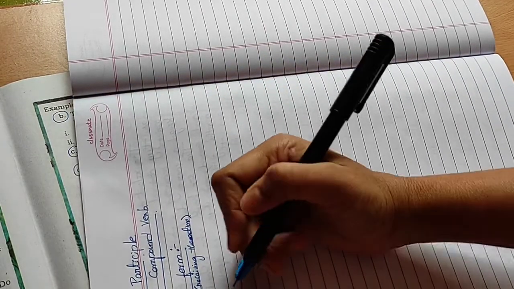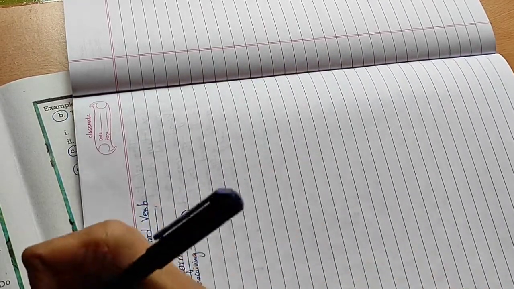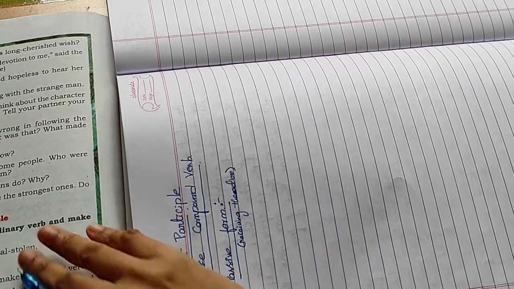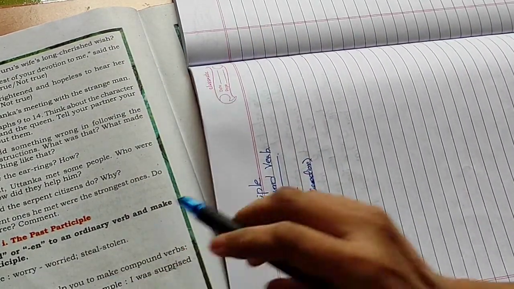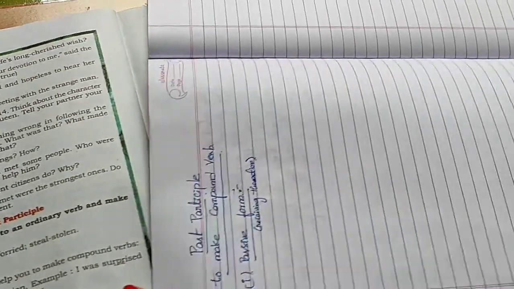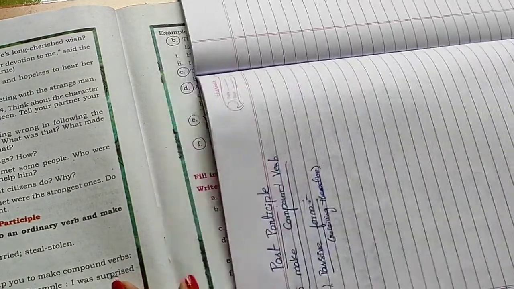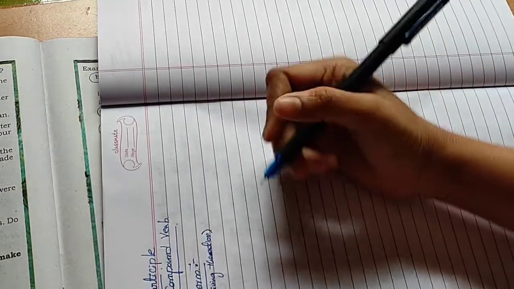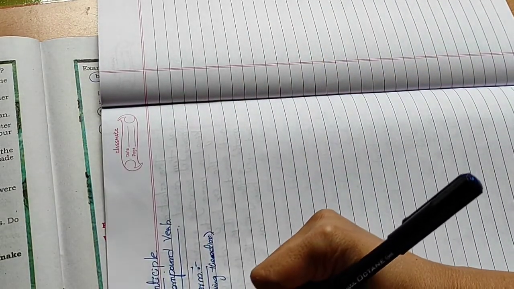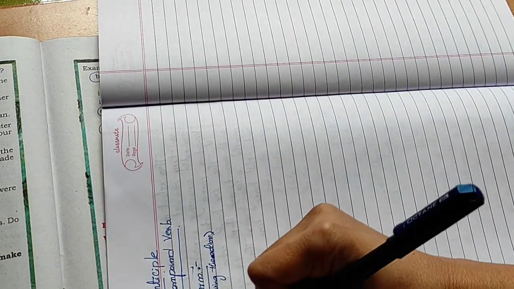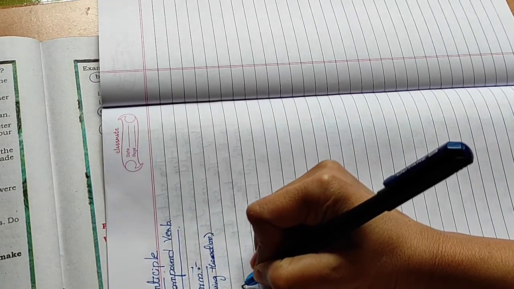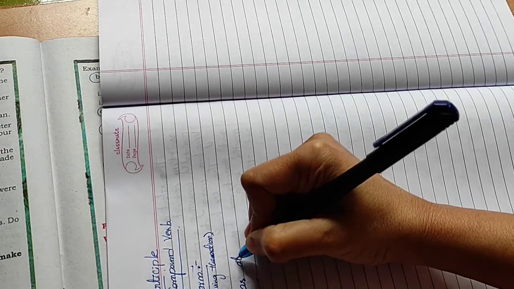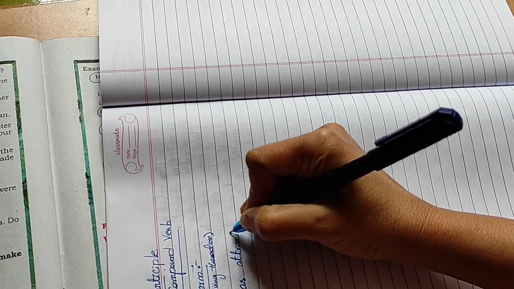So I will give the example. For example, here in your textbook already it is there, no? Similarly, I will give one more example. I was surprised by the great man's humility. So here which is the past participle? Surprised. Next, another example I will give you. Malini was attracted.